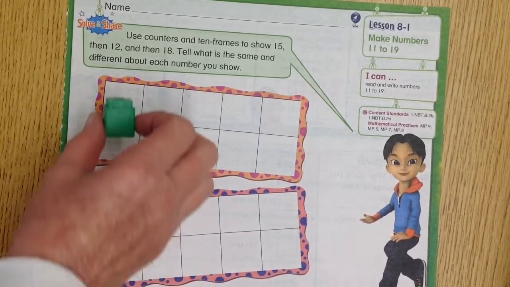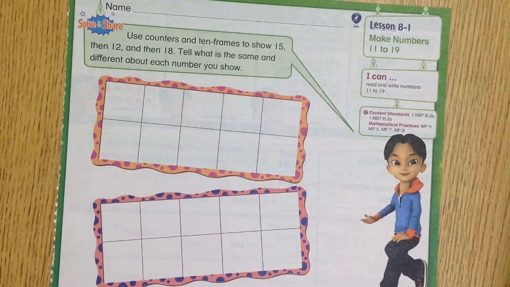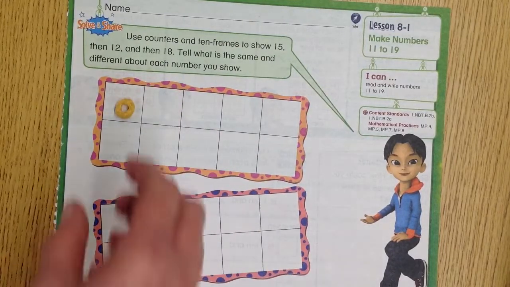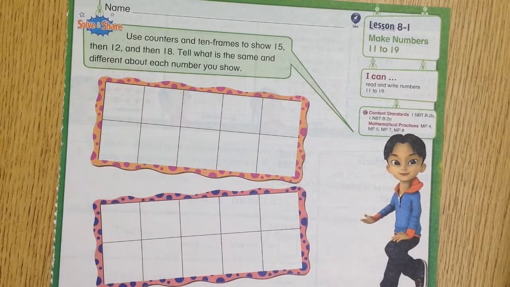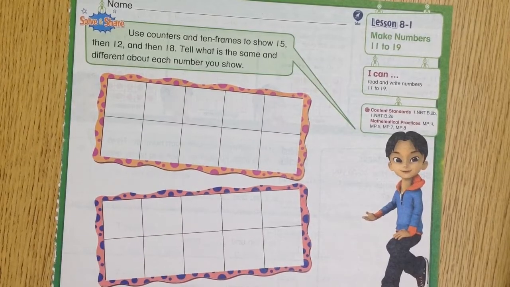Now, at school, we would use things like our blocks or little circles that we have. But at home, you can use cereal. So I'm going to use cereal today as my counters, and you can use pieces of cereal or beans or anything little that you have that you can use. So it says use counters and 10 frames to show 15, then 12, then 18. Tell what is the same and different about each number you show.